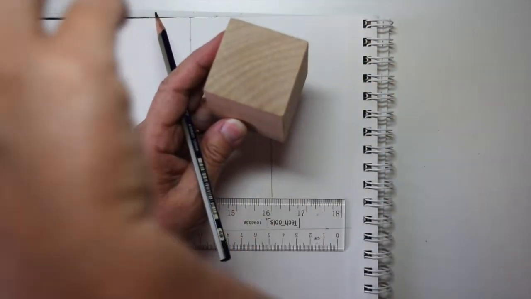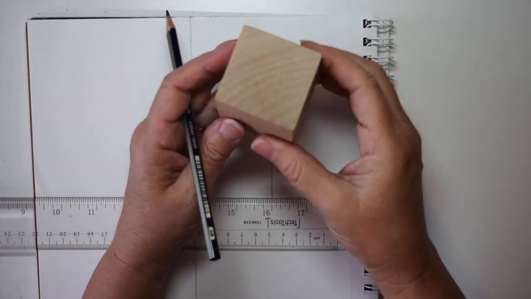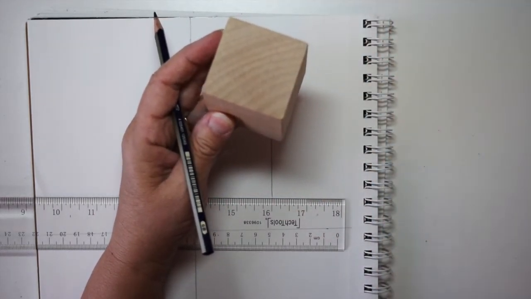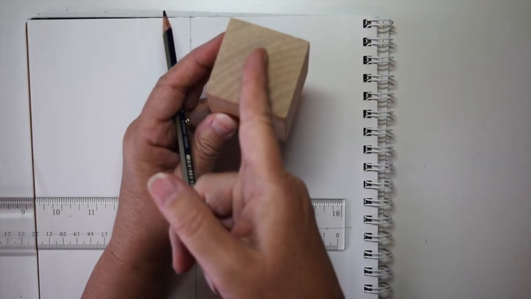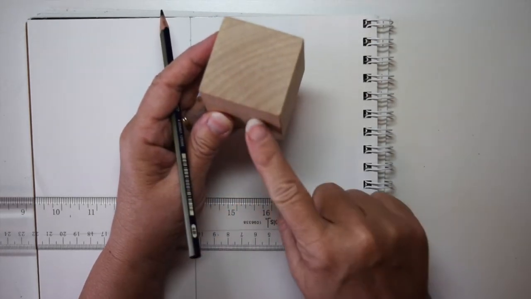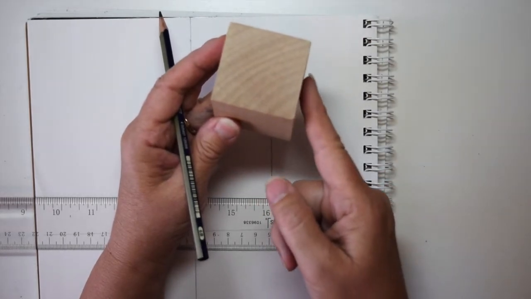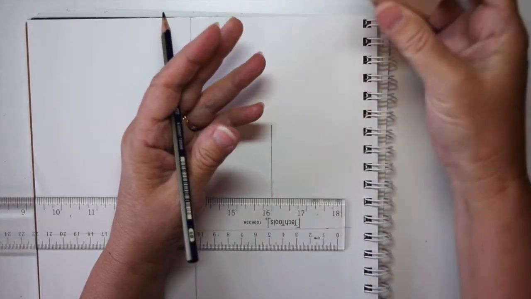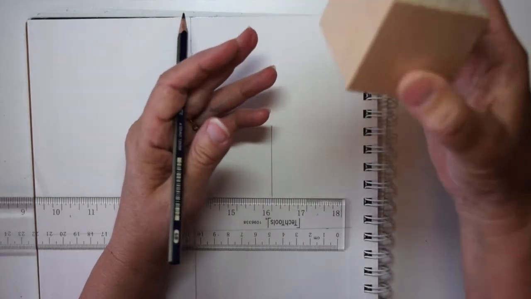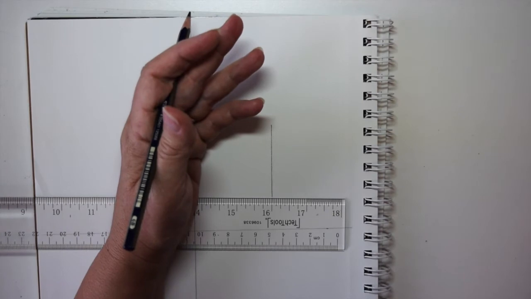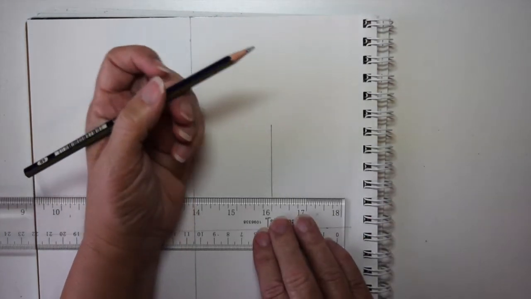Light is going to be coming from above. I'm going to put this out on my desk here, and light is going to be coming from above. So that's going to be my lightest plane. This will be my intermediate plane, and this is going to be my shadow plane on this side, just because of where it's going to sit. But I just wanted you to see what we're working with. So I'm going to set that out there.